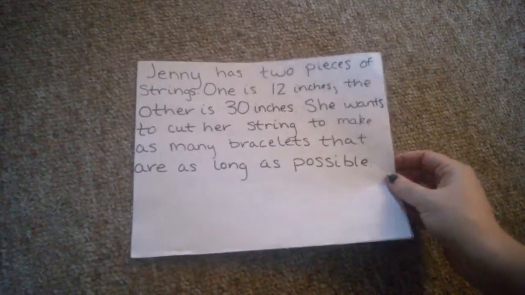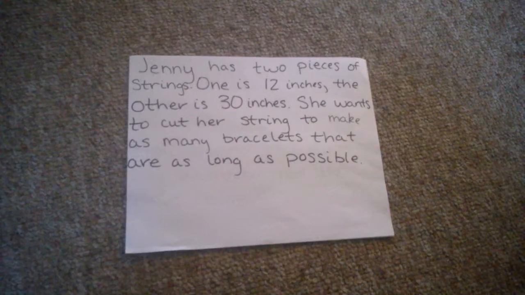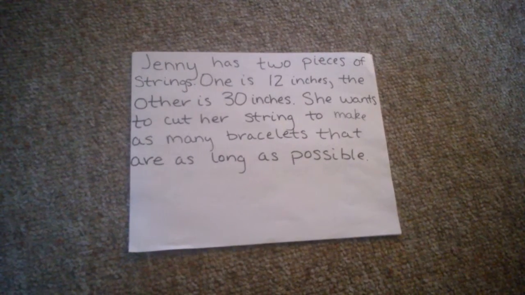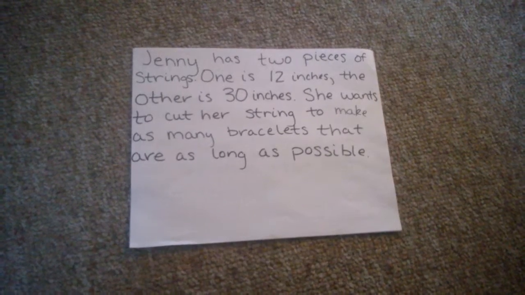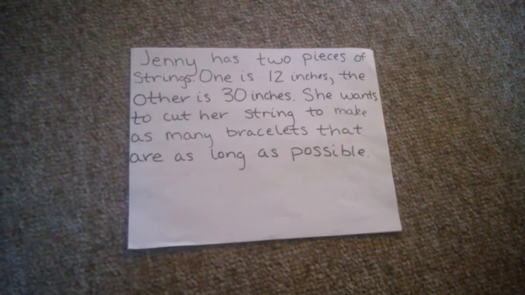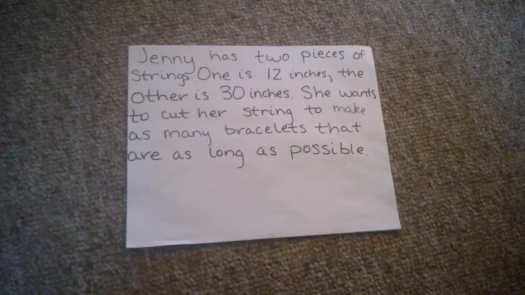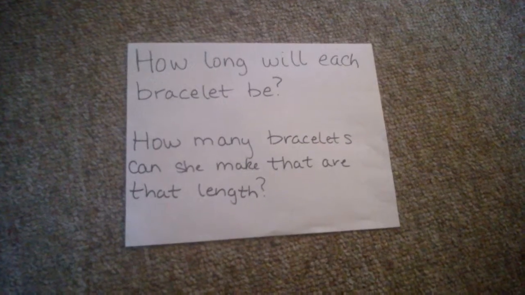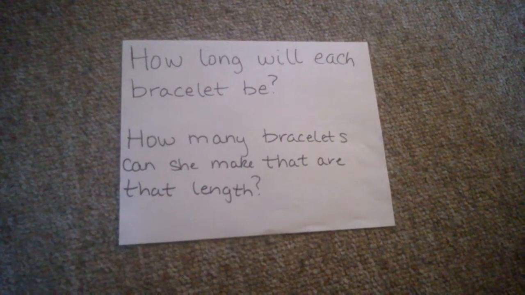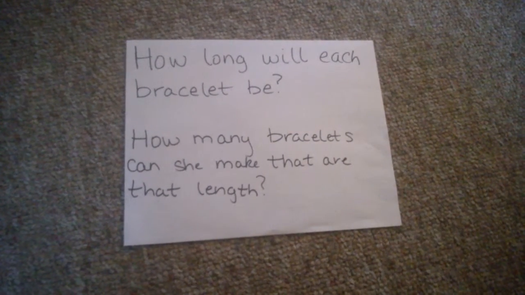My word problem looks like this. Jenny has 2 pieces of string. One is 12 inches long. The other is 30 inches long. She wants to cut her string to make as many bracelets that are as long as possible. So her questions are, how long will each bracelet be? And how many bracelets can she make that are that length?